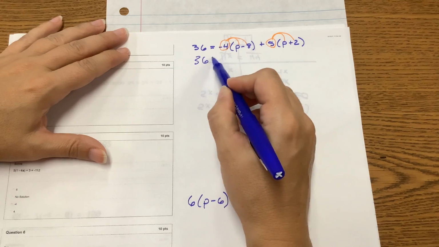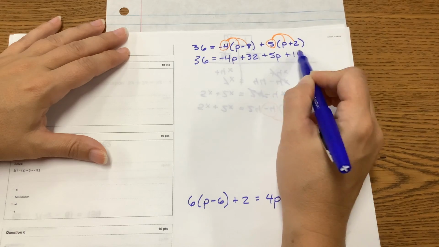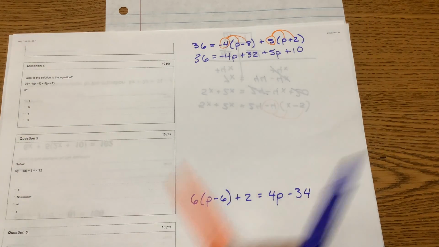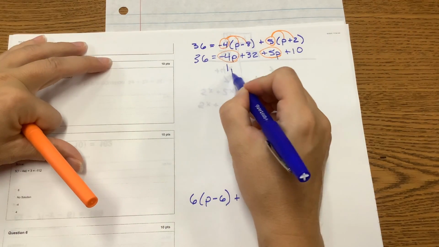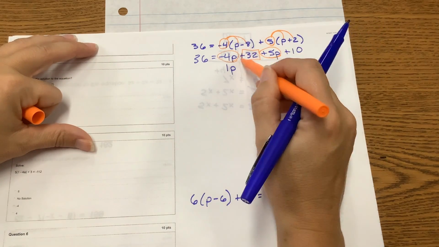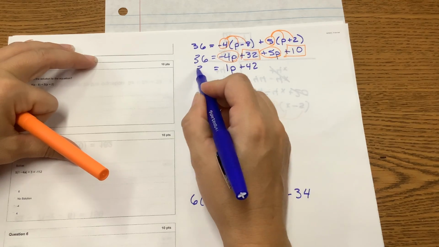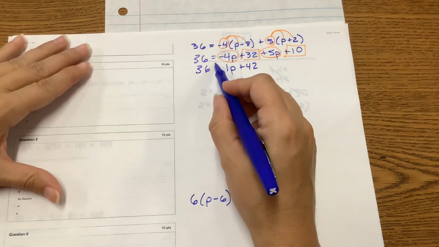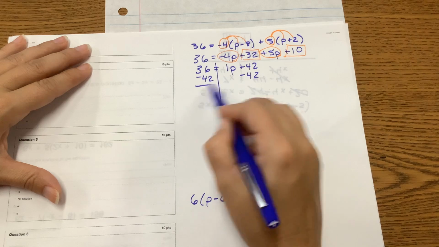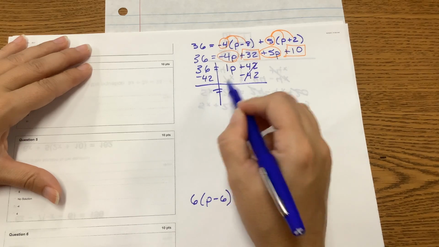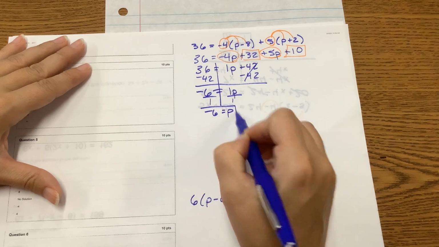So now we have 36 equals -4p plus 32 plus 5p plus 10. You have 2 sets of like terms. You have -4 plus 5, which is 1p. And then you have 32 plus 10, which is 42. Bring down your 36. Now you can start to solve. You need to isolate the variable by moving 42, so you're going to subtract it. 36 minus 42 is -6. Divide by 1 on both sides, and -6 equals p.